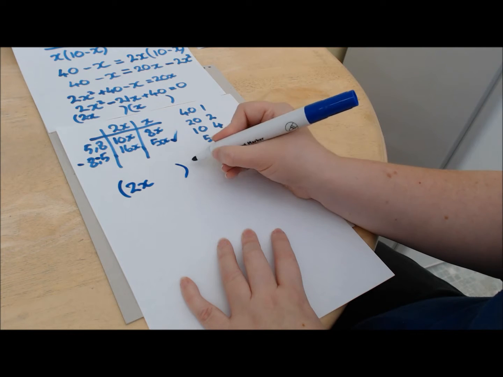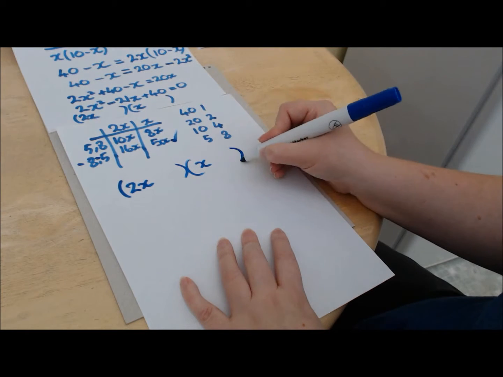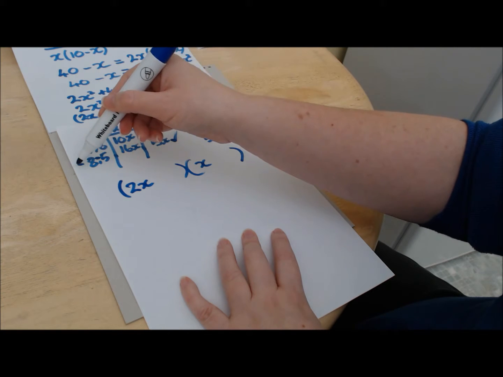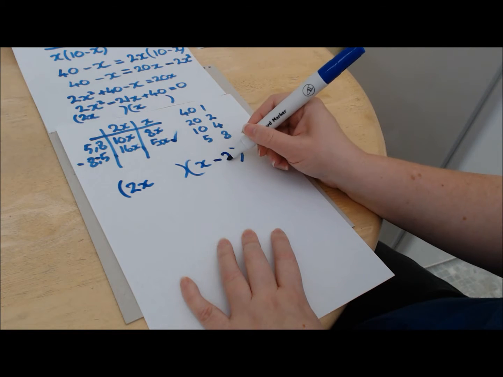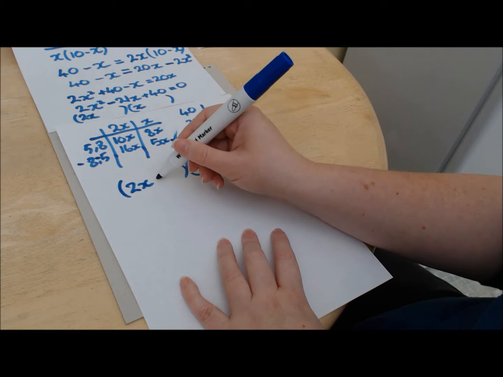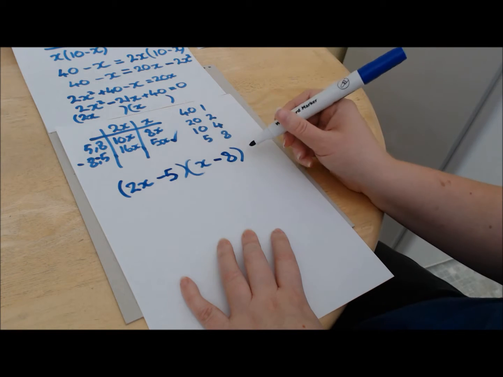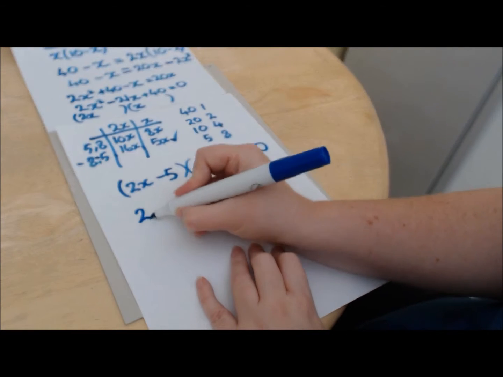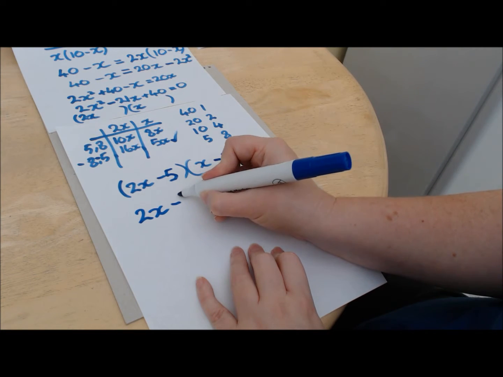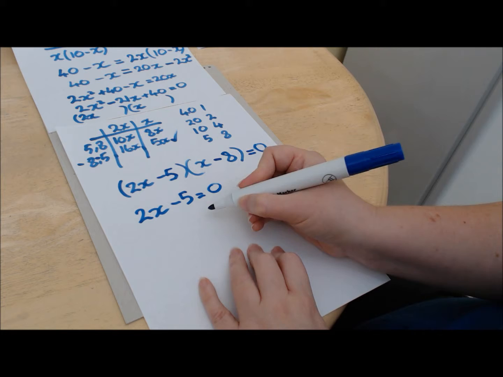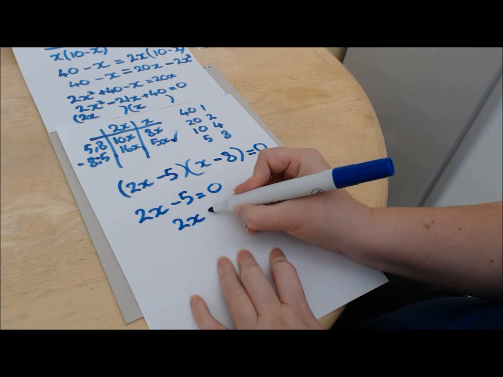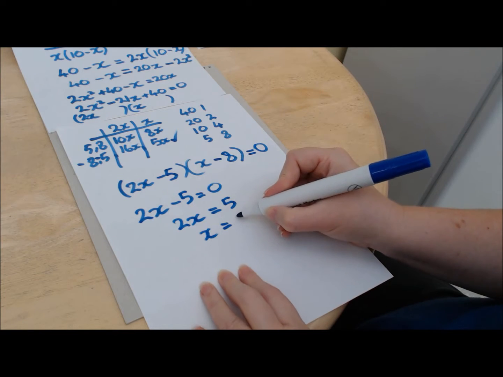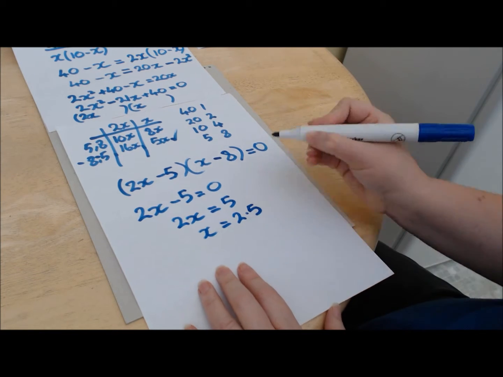2x and x. Now make sure we get them in the right bracket. So we want the 2x to be multiplied by the minus 8, so that's going over here, and the minus 5 therefore goes here. So this equals 0. So to get our first solution, we do 2x minus 5 equals 0. So 2x equals 5. So x equals half of 5, 2.5.